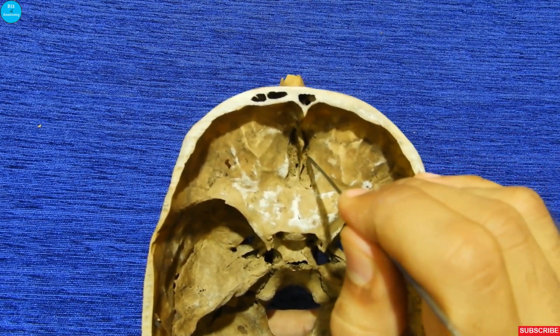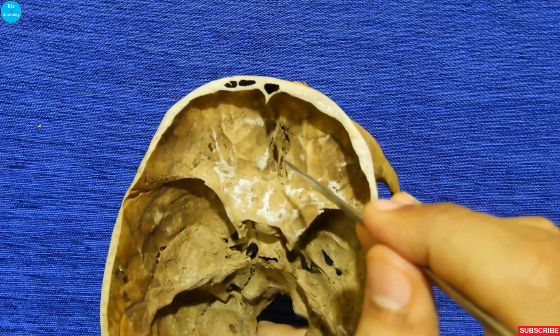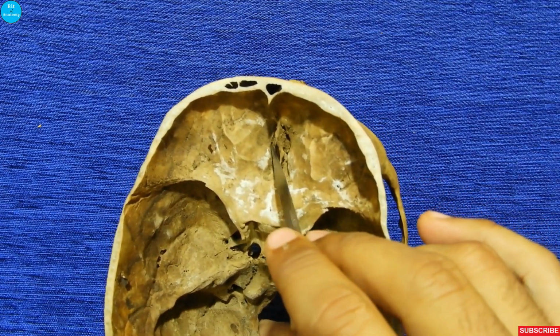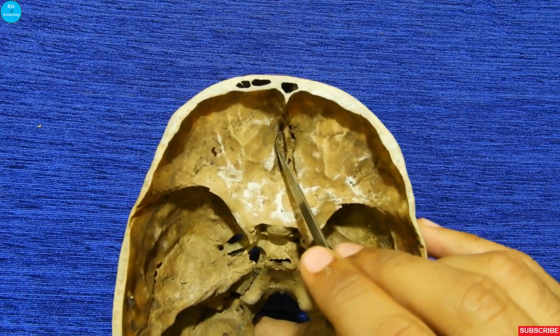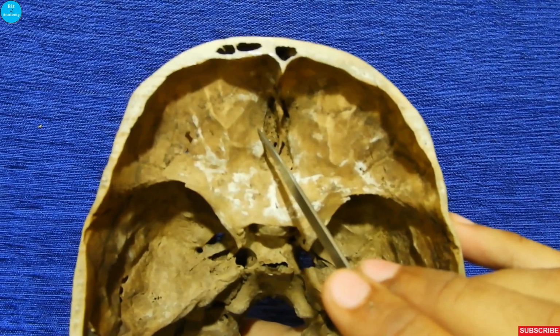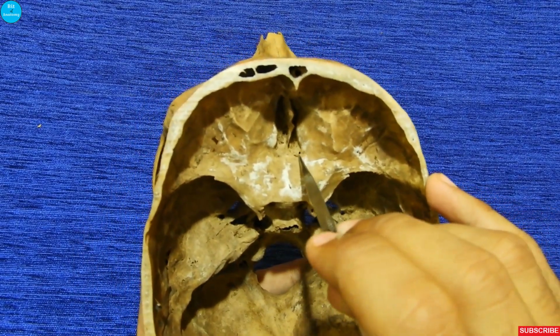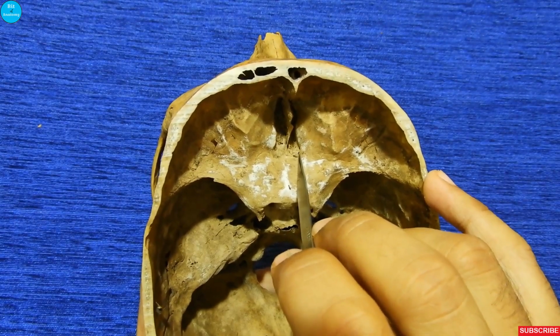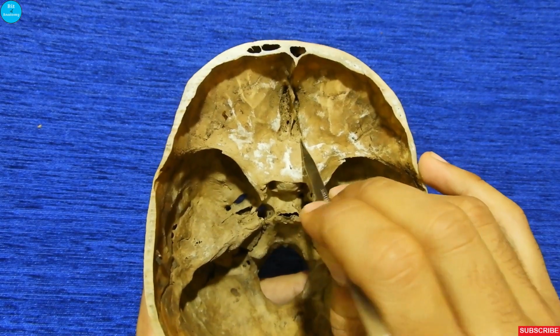In the lateral margins, there is the anterior ethmoidal foramen, which is not very clearly appreciated here. Here we can see one, the anterior ethmoidal foramen, which transmits the anterior ethmoidal nerves and vessels. And posteriorly, there is the posterior ethmoidal foramen, through which the posterior ethmoidal nerves and vessels pass.